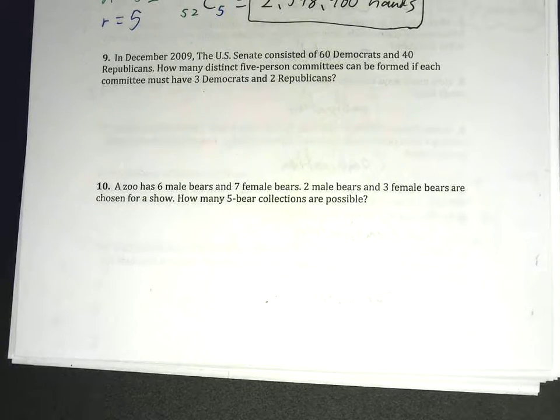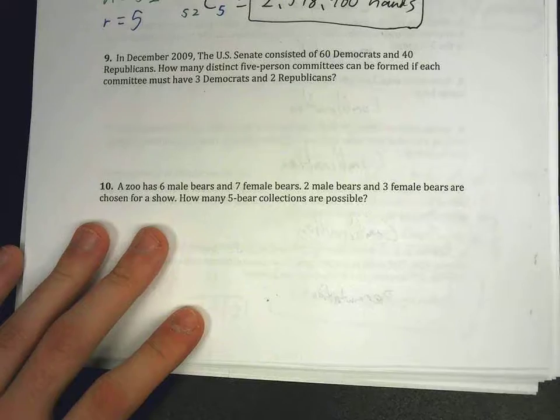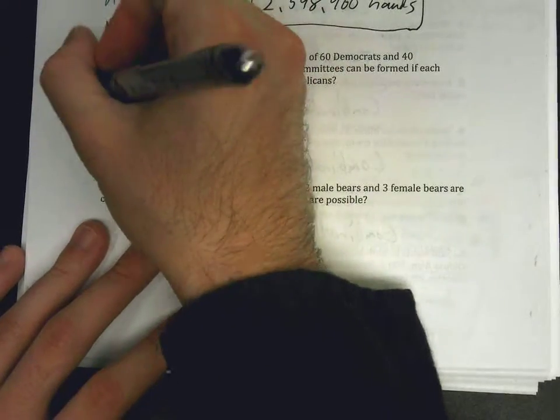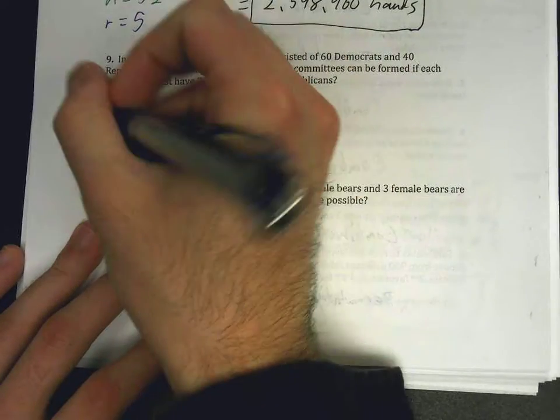So again, we're forming a 5-person committee, but we have a limitation that 3 of them must be Democrats and 2 must be Republicans. So what this means is we actually have 2 sets of values for each variable. For our Democrats, we have an N value and an R value.